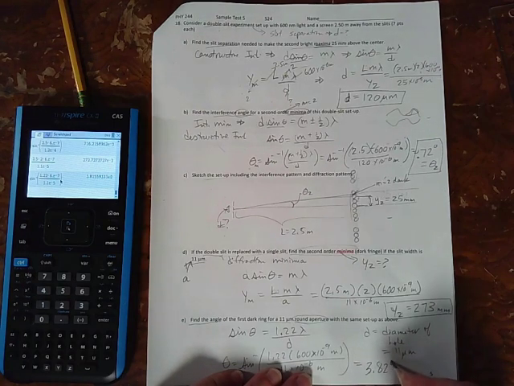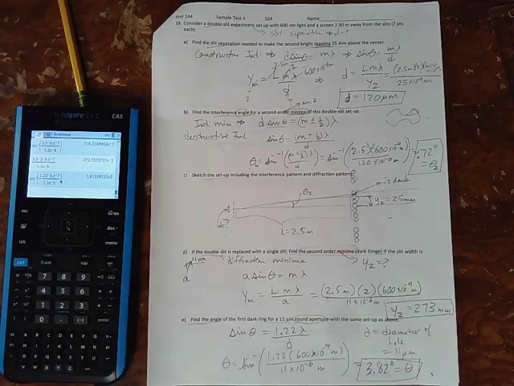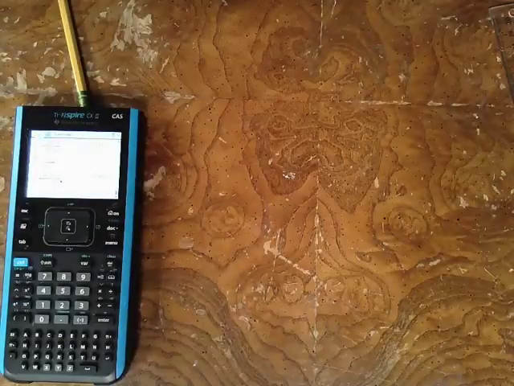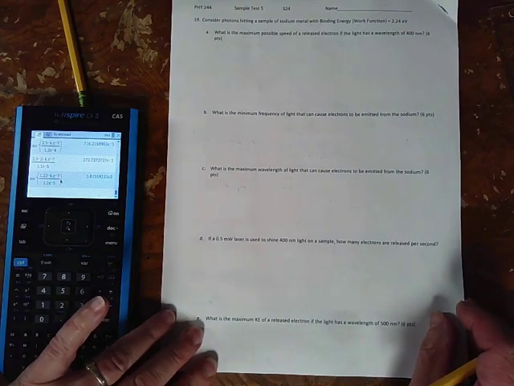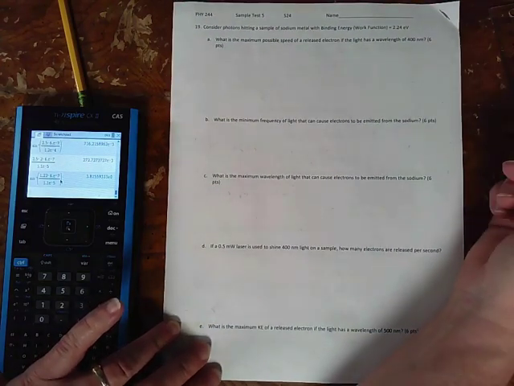3.82 degrees. All right, 3 degrees. Looks good. All right, next page. Now on to the photoelectric effect kind of stuff.